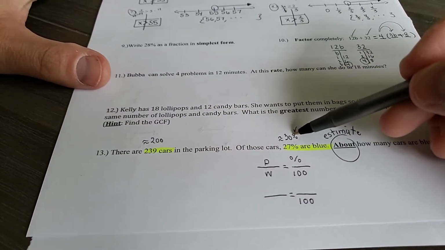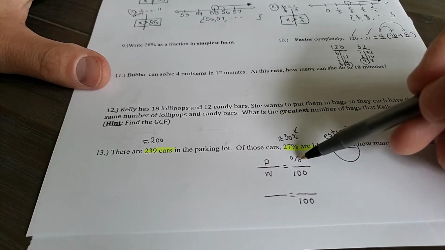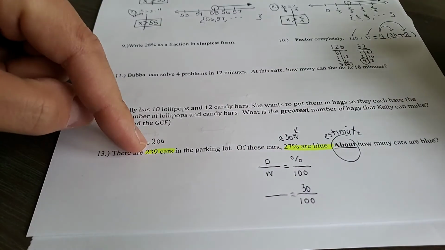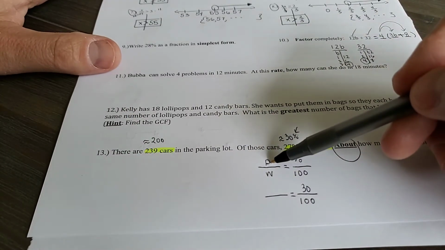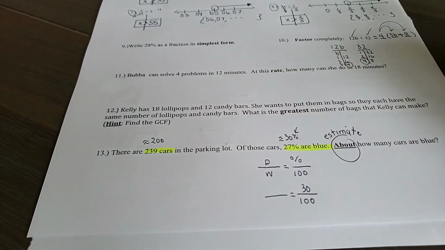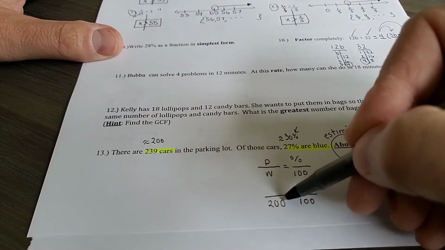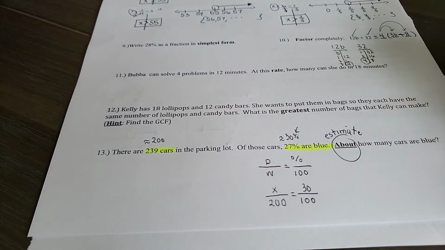So where do you think that 30, oh, it's got a percent symbol. We know where that goes. That goes where the percent is. So let's put it right above 100. What about the 200? Is that part of all the cars, or is that all the cars in the parking lot? And I know what you're thinking. That was the whole. And so really there's an X here, and this X here is what we've got to figure out.